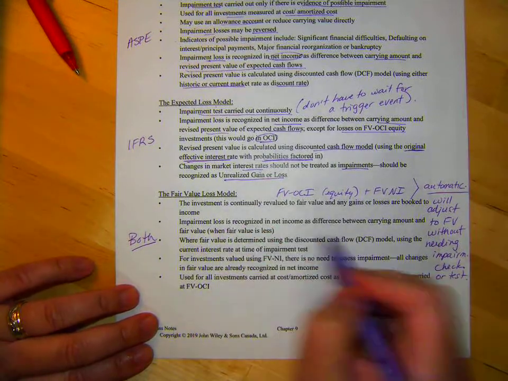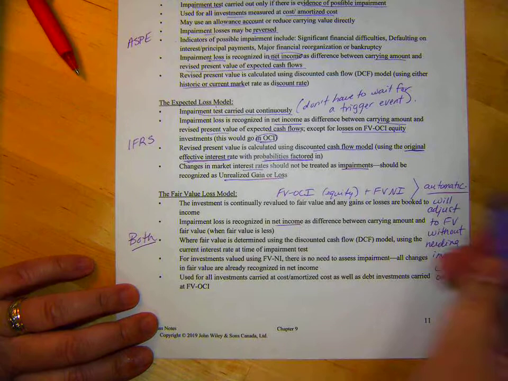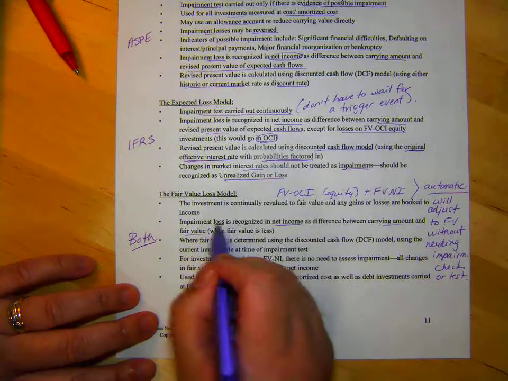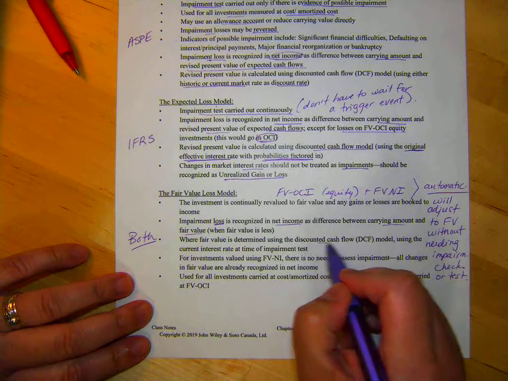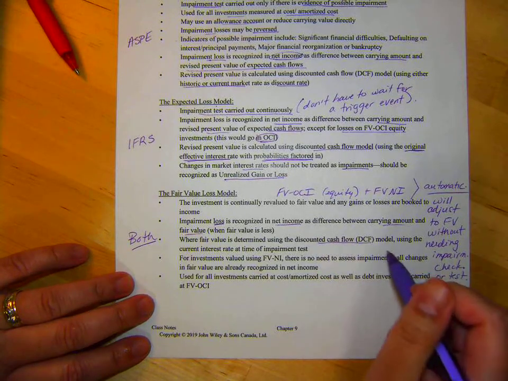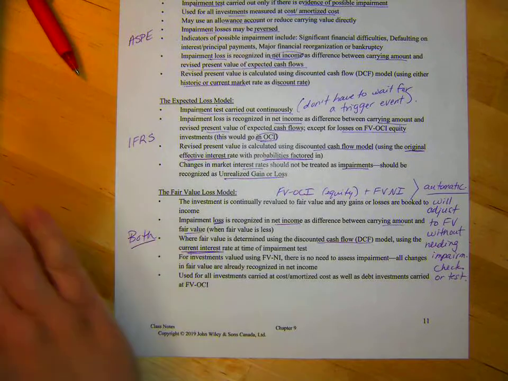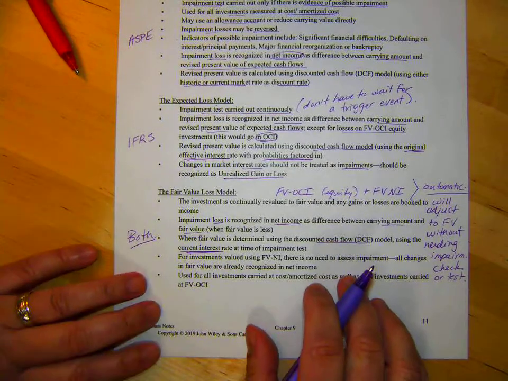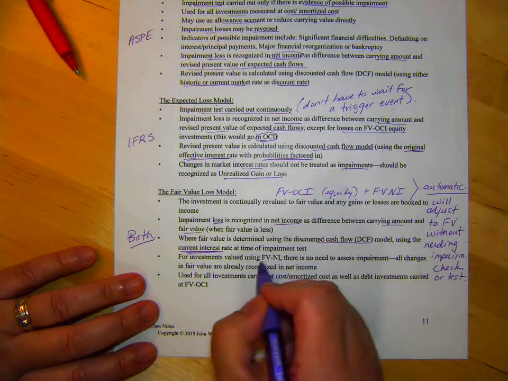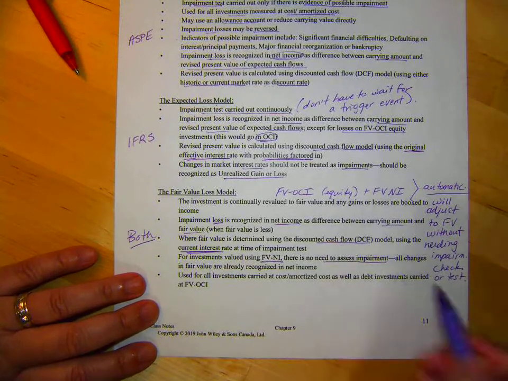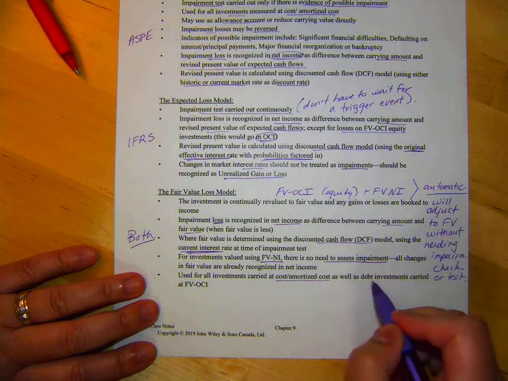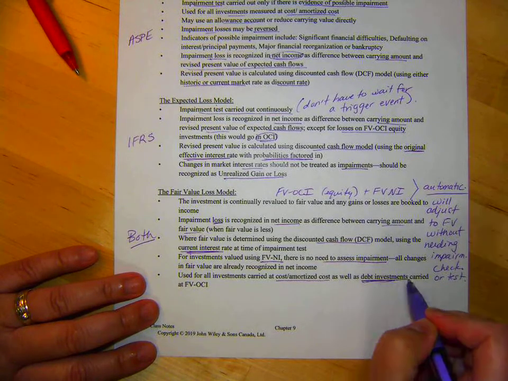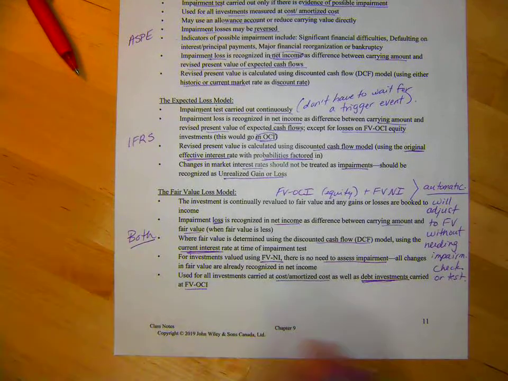So impairment loss is recognized in net income between the carrying amount and the fair value. It's a loss. If it's a gain, don't worry about it. If you are using the discounted cash flow model, use the current interest rate. For investments valued using fair value through net income, there's no need to assess impairment. The expected loss model is used for all investments carried at cost, amortized cost, as well as debt investments carried at FVOCI.